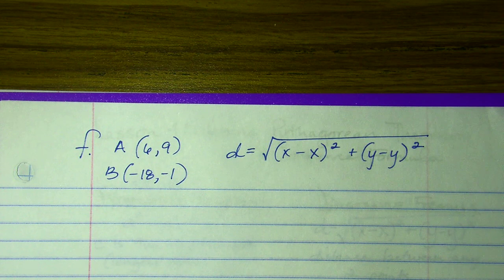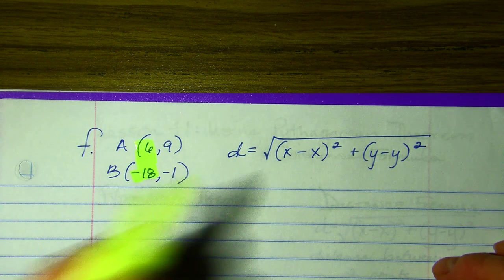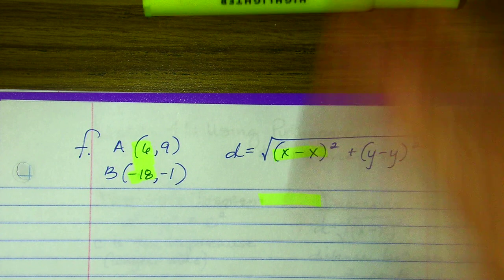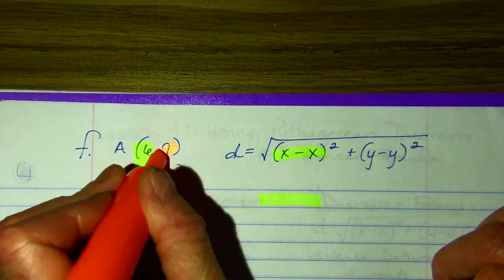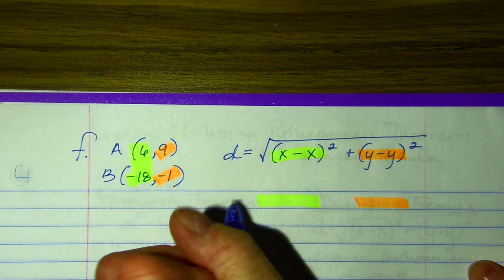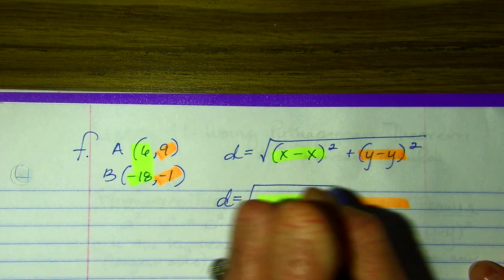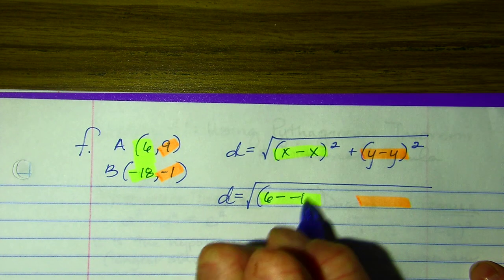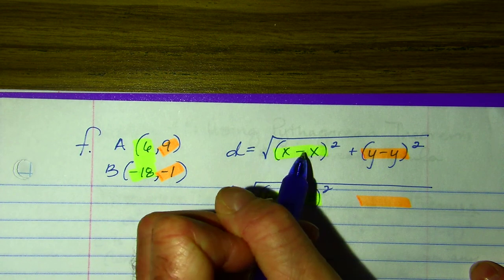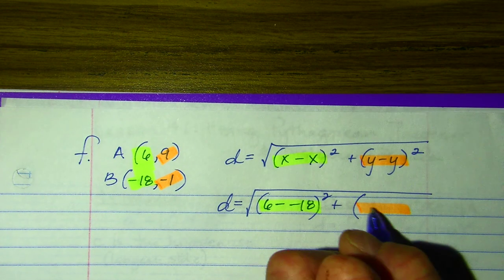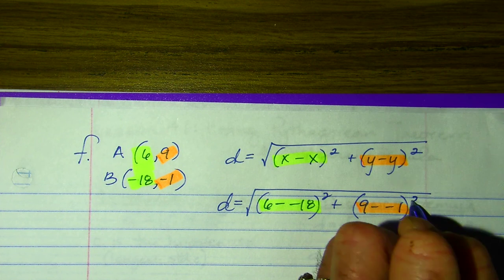So I'm going to do my x values, and I'm going to put those here, and then I'm going to do my y values and put them here. Okay, so here we go. Distance equals, it doesn't matter which x you write first, so 6 minus negative 18, remember it's x minus, it's the difference, plus 9 minus a negative 1, squared.